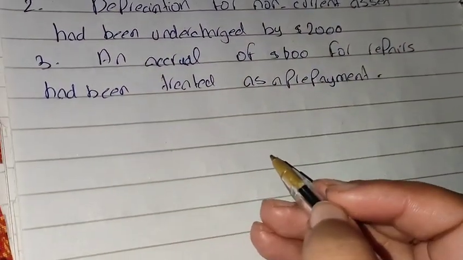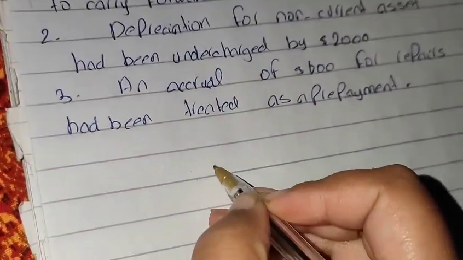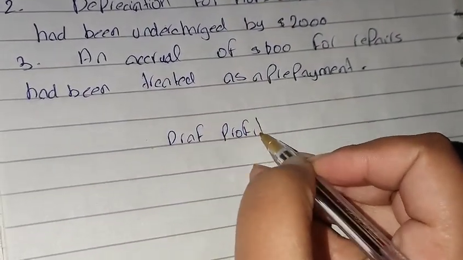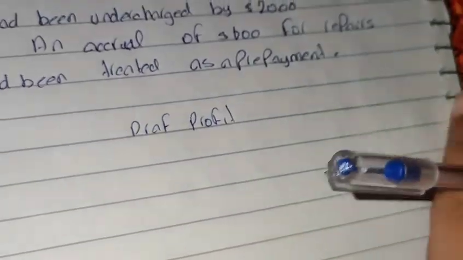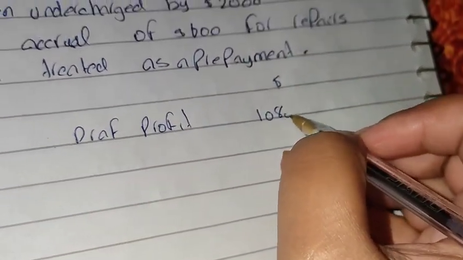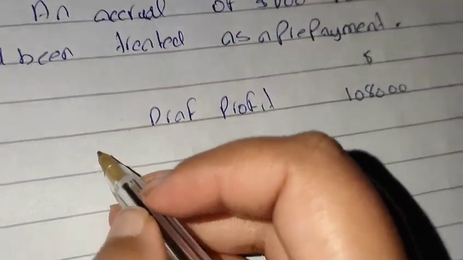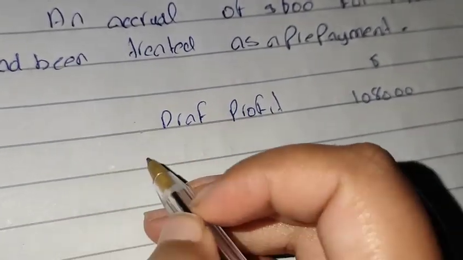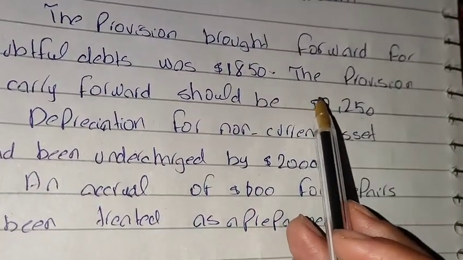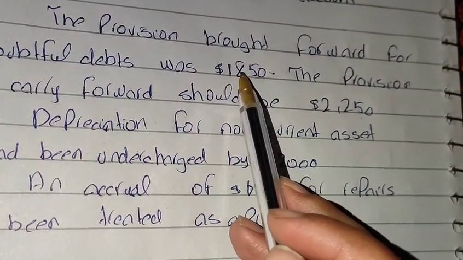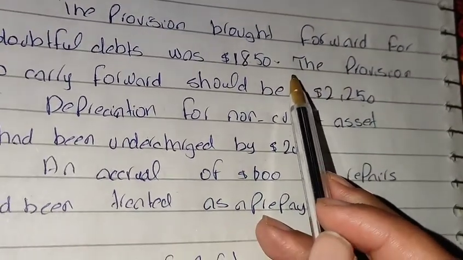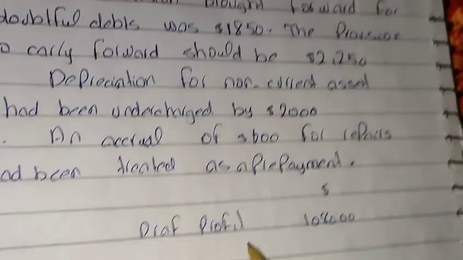Okay, so what is our draft profit basically? Our draft profit was $108,000, and now what we have to do is find the difference between 1,850 and 2,250, so we can know the exact difference, and we have to deduct this amount from our draft profit.